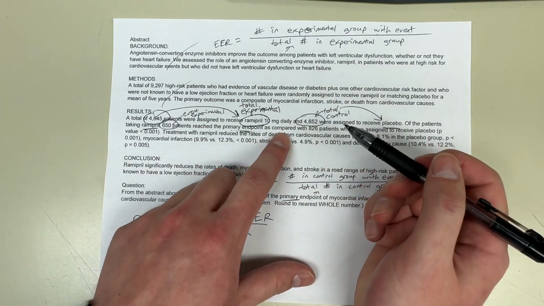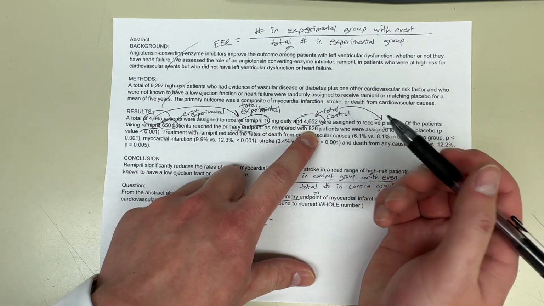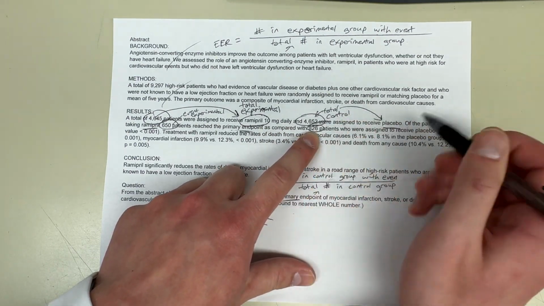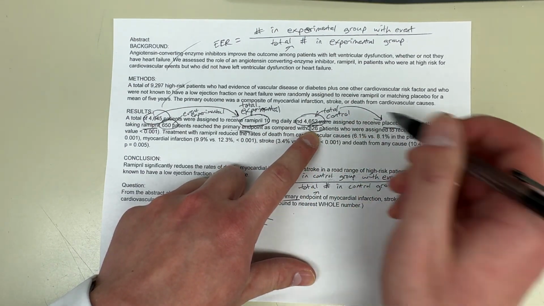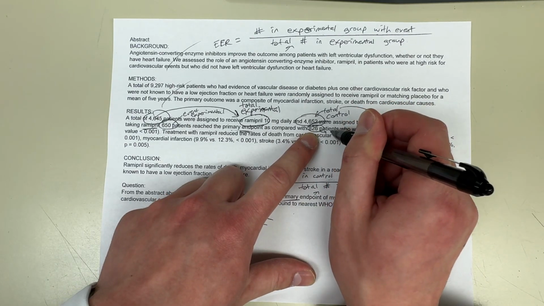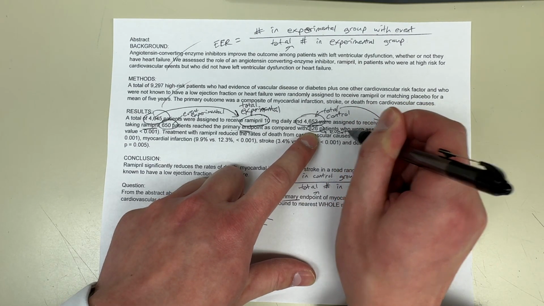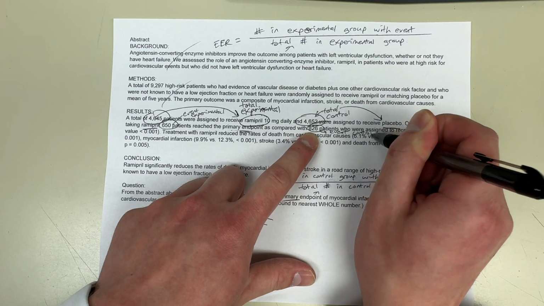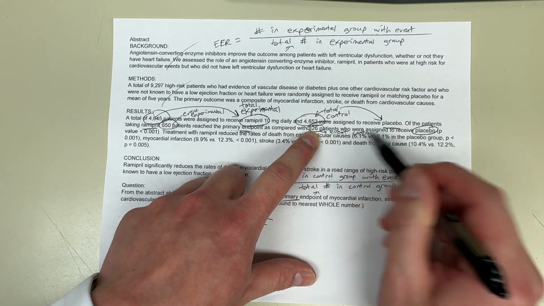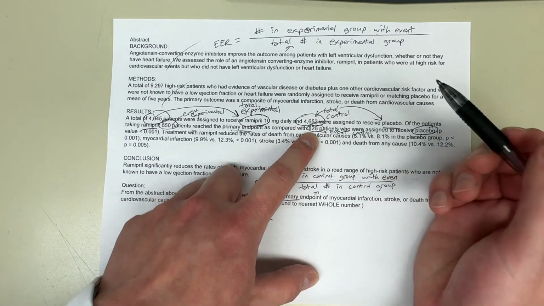And if you continue reading, it says as compared to 826 patients who were assigned to receive the placebo. So this is the event in the control, because placebo is control.